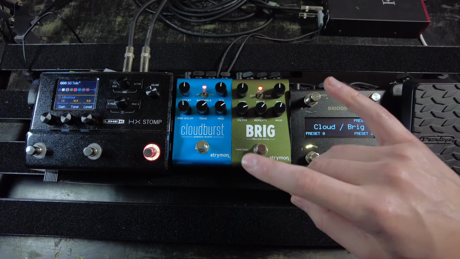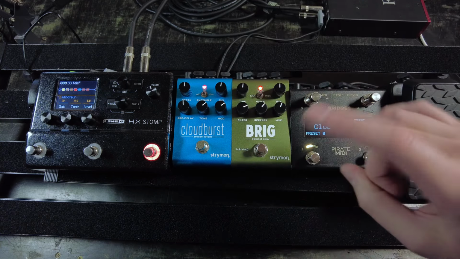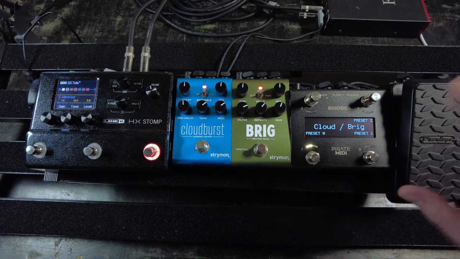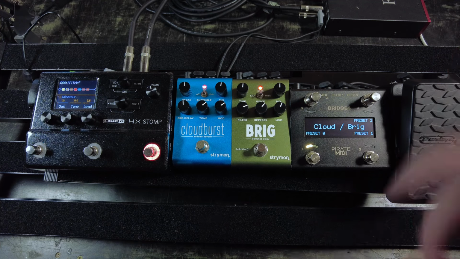And I've got those 2 expression pedal sweeps inverted. So one of them goes from 0 to 100%, and the other one goes from 100% to 0%. And let me show you what that sounds like.